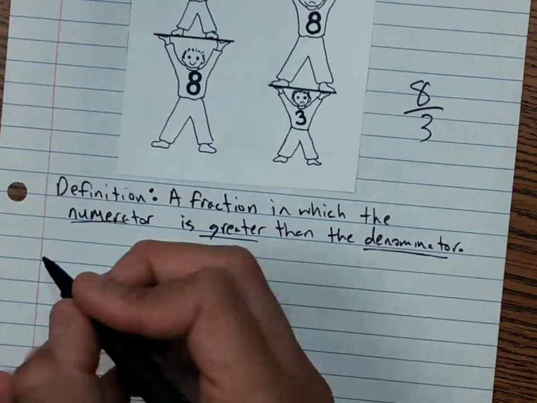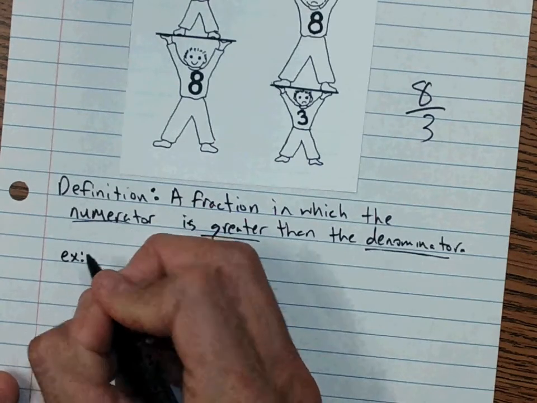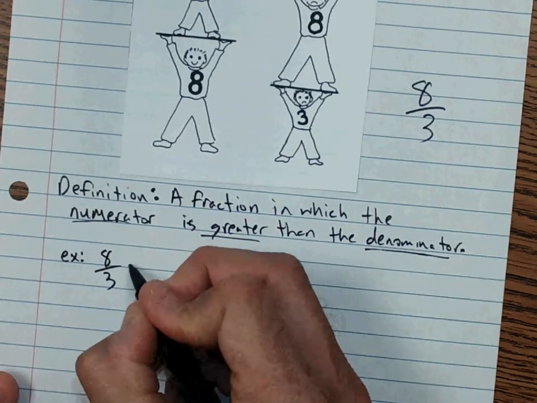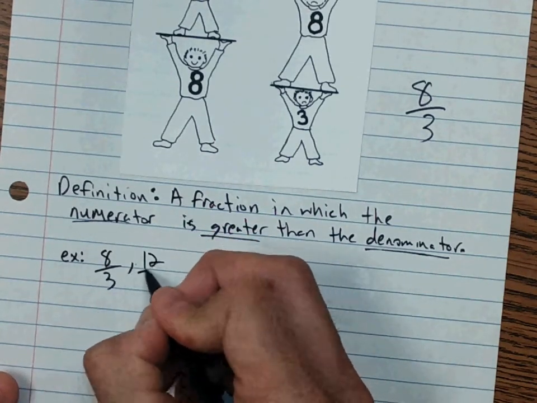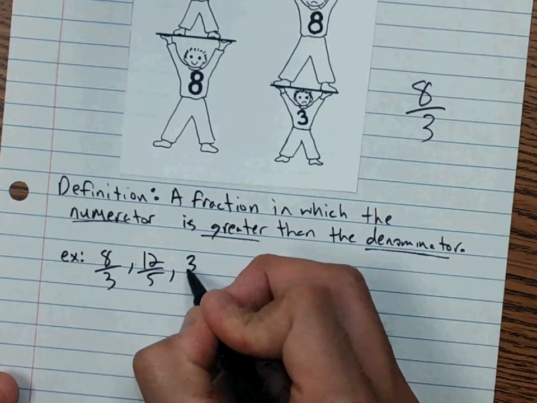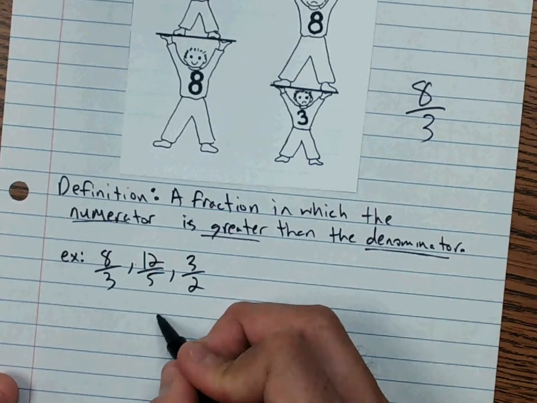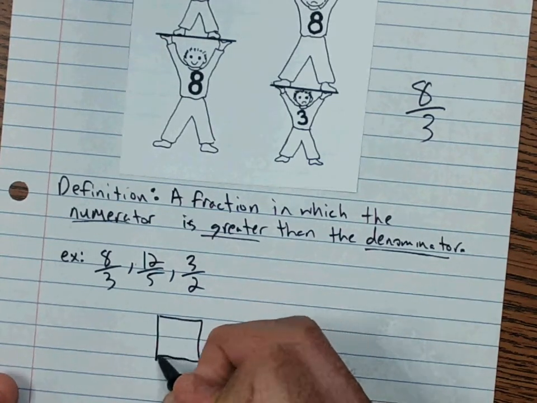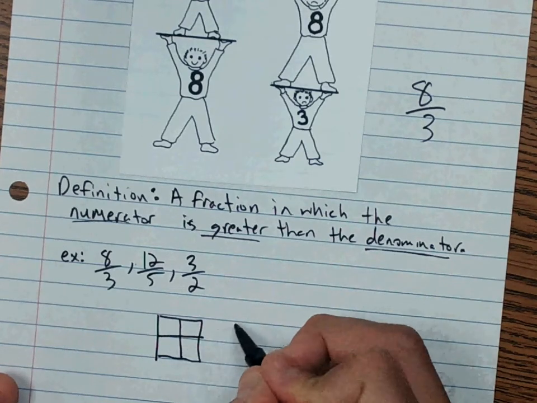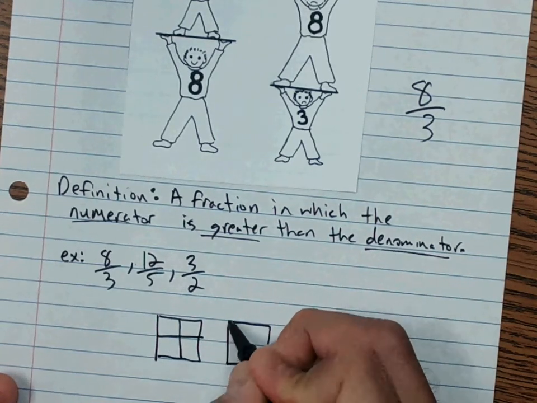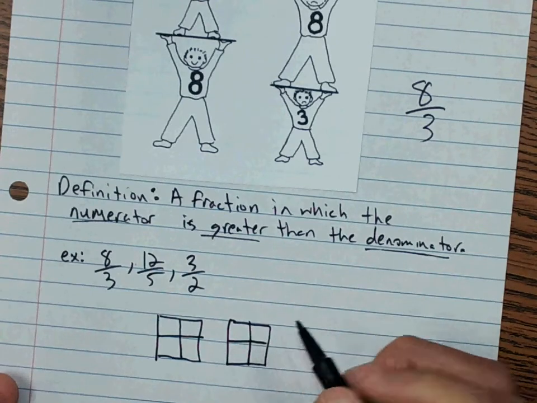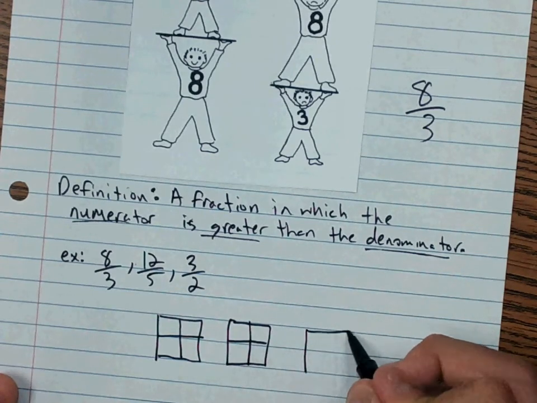Alright, let's go over some other examples. Any fraction that has a numerator greater than the denominator, you can do 12 over 5, 3 over 2. There are infinite amounts. So let's visualize one of these. I'm going to draw some boxes. I'm going to divide those boxes into fourths. So one box is one whole, or better yet, 4 fourths.